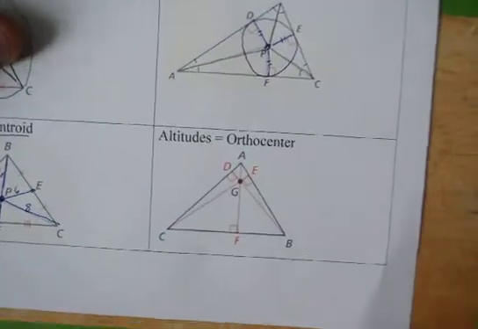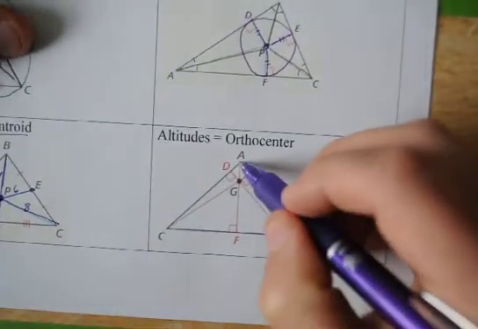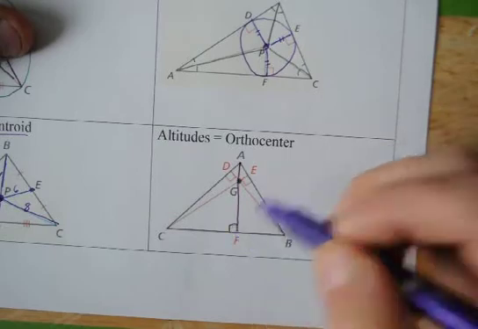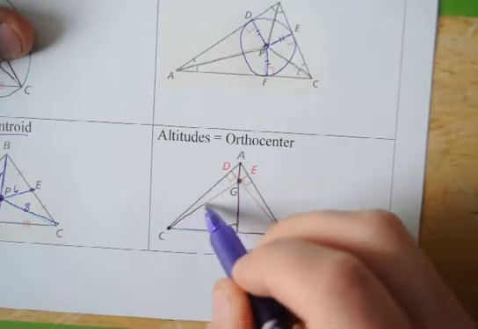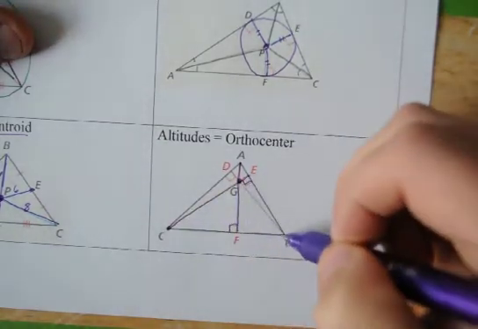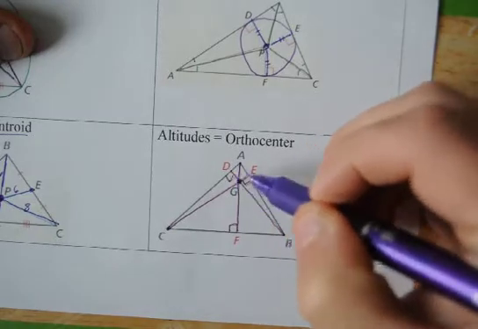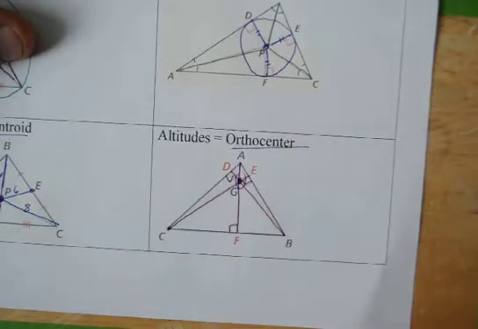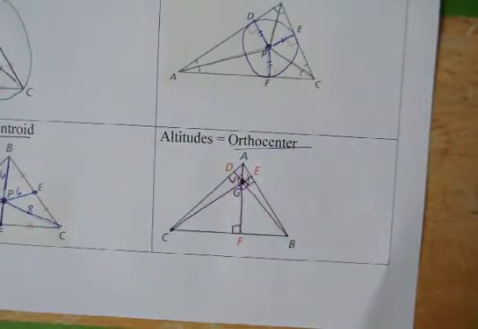And then lastly is the altitudes. If I start at a vertex and go at a right angle to the side, vertex, right angle to side, vertex, right angle to side, I get an orthocenter, and that's everything in a nutshell there.